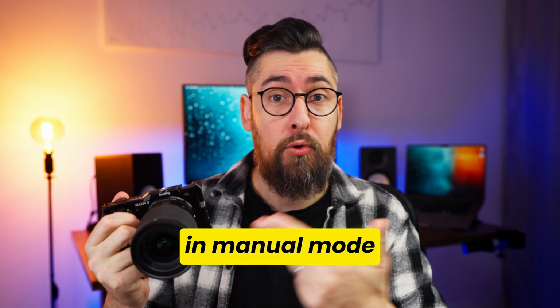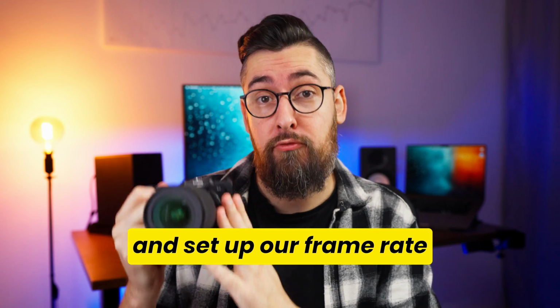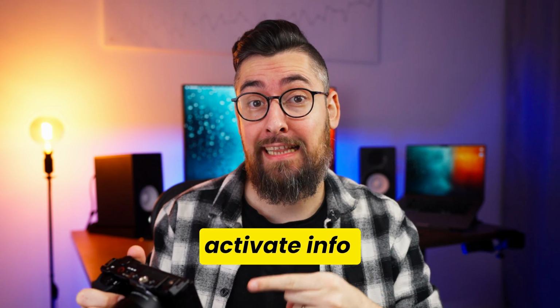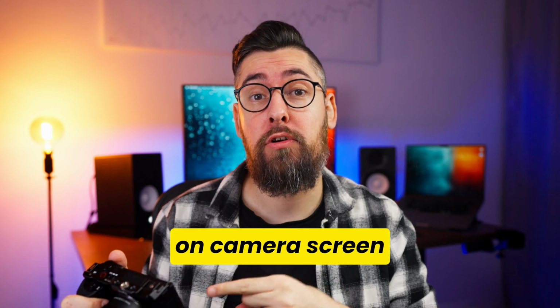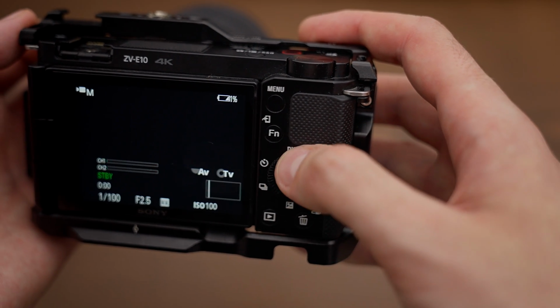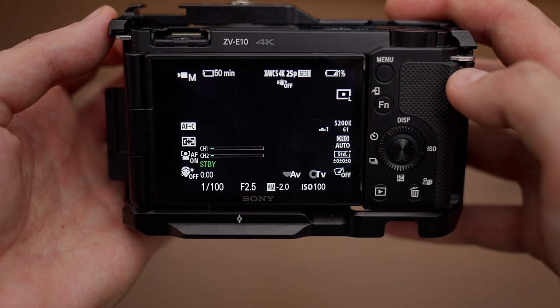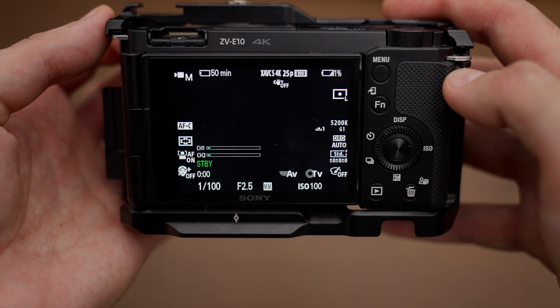In manual mode, we choose between PAL or NTSC and set up our frame rate. Next thing to do is to set our shutter speed. Before setting this, I recommend you activate all that information on your camera screen to see what's happening, to see everything you need to see. So for this, just on this wheel, press up where you can see this display. Press up until you will see all the information on the screen like this. Perfect. Right now, let's set the shutter speed.